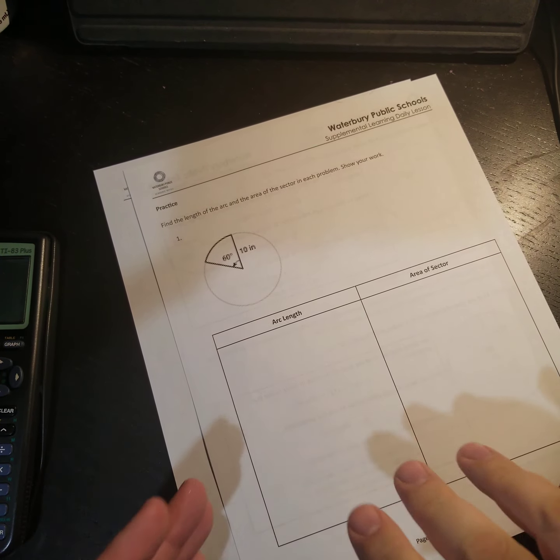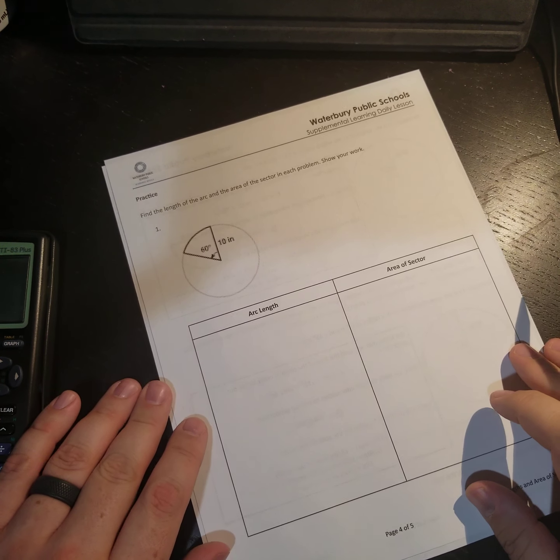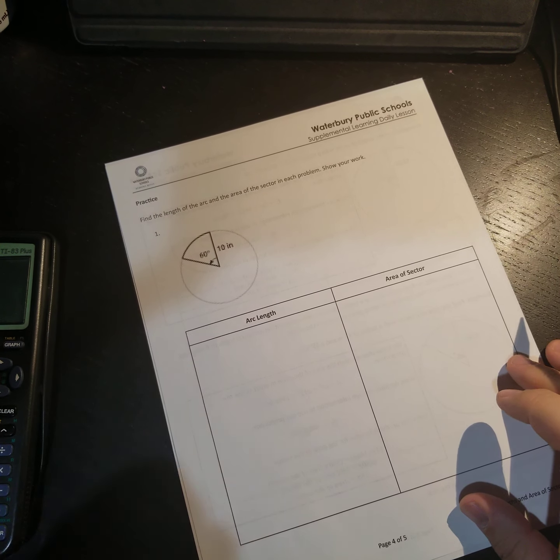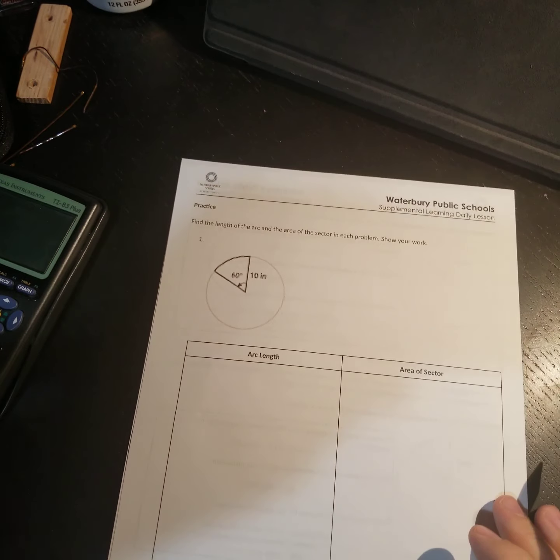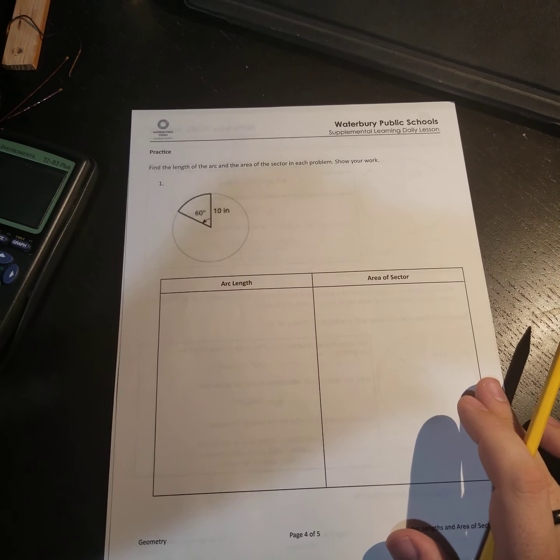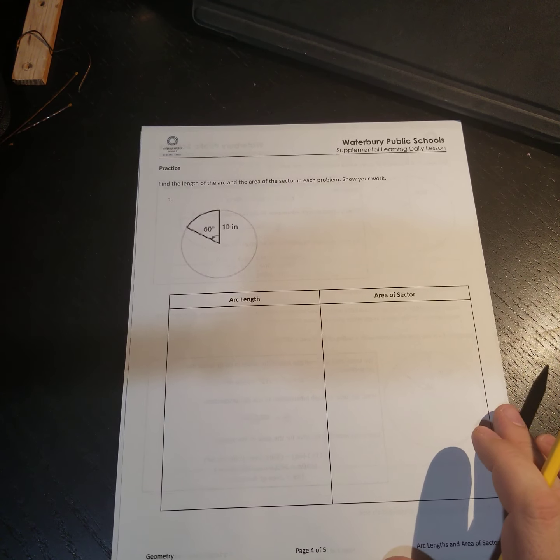Now let's put this into practical use. When I say practical use, you may not think it's practical use, but it is. How many logos have you seen that have circles in them, where a portion of it is used?